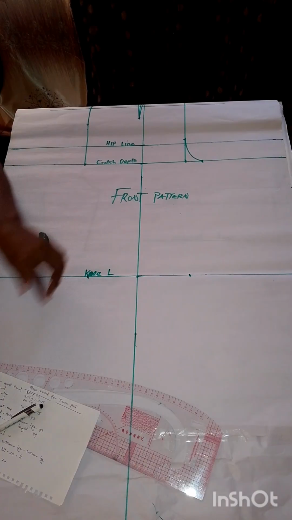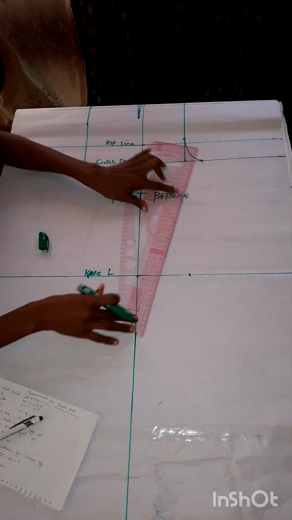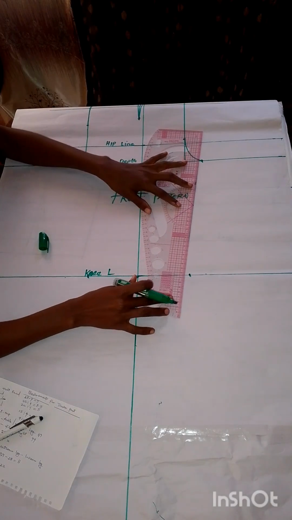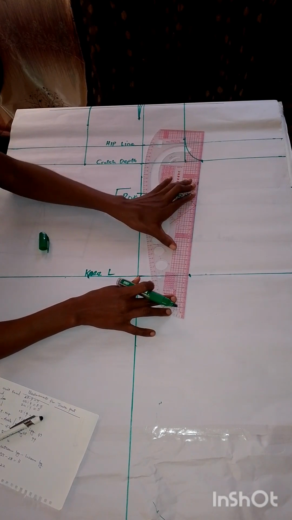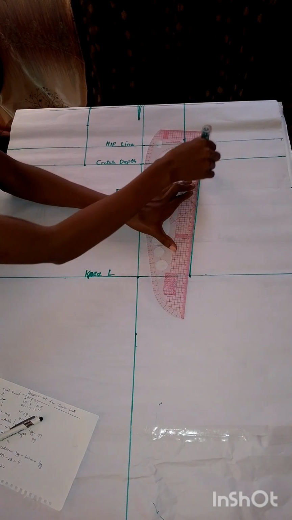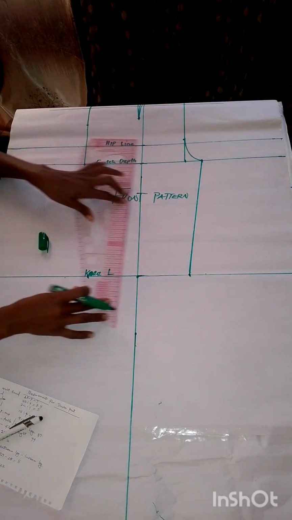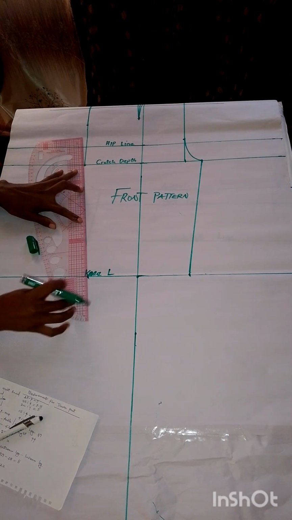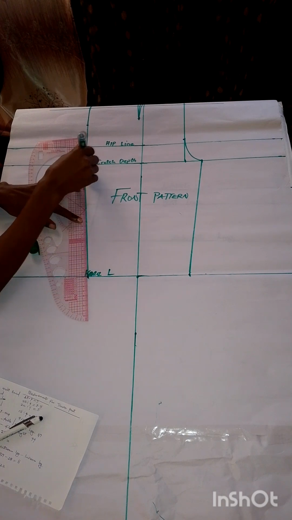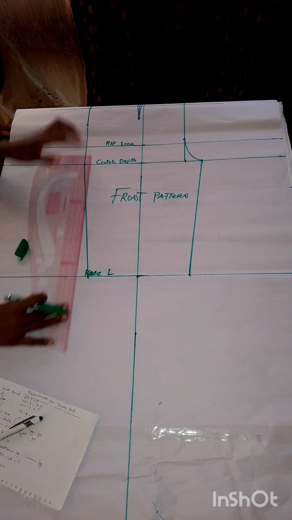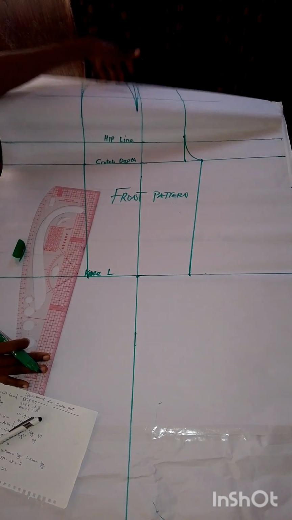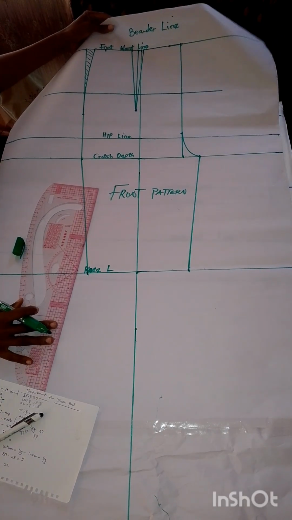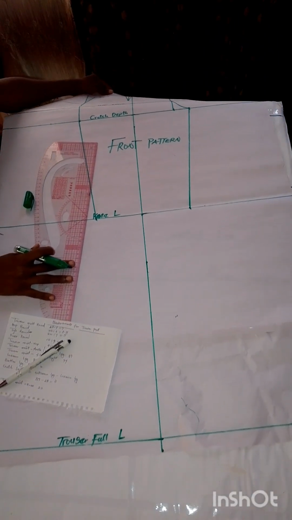Okay, so this line, we are now going to be connecting these two together like so, and then this one as well, we connect it together like so. Okay, coming out.